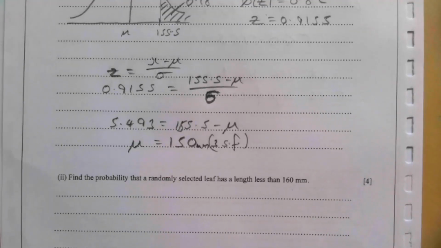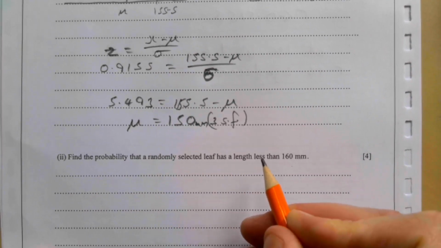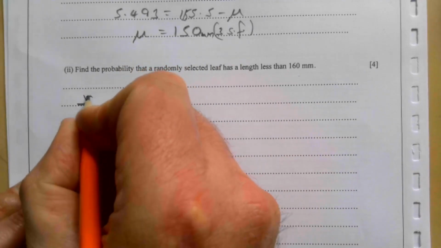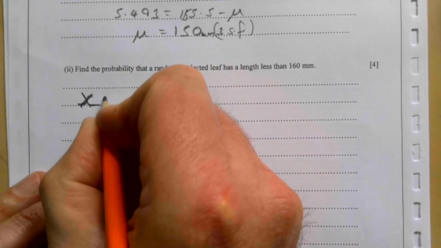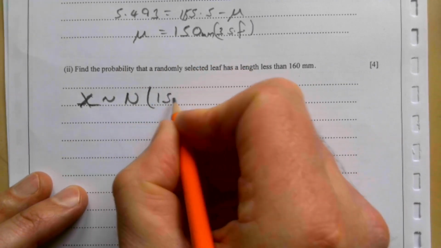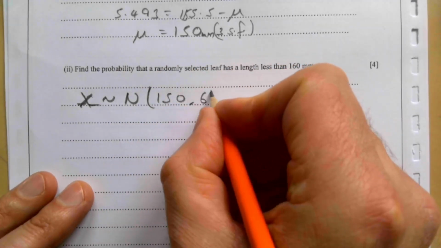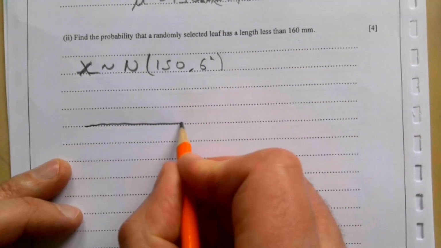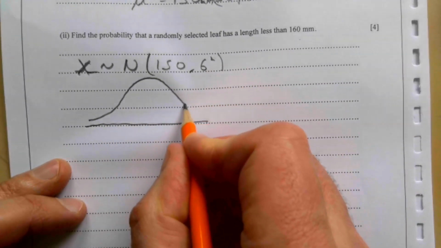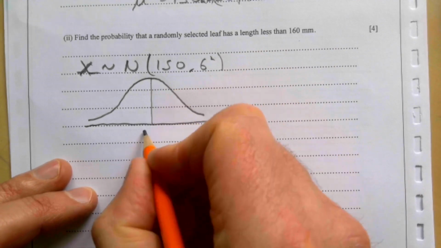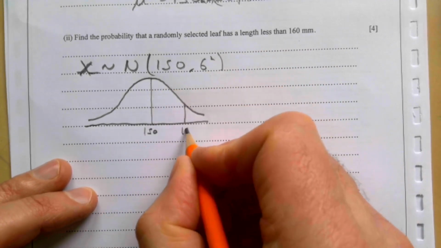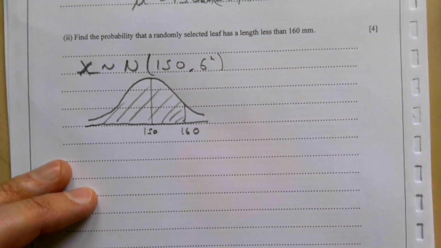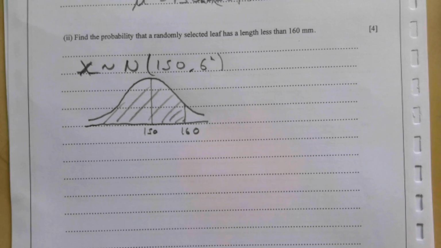Part 2 then, find the probability that a randomly selected leaf has length less than 160. So we now know where we are. We have our value of X, as it really should be a capital X, normal distribution, 150, and then 6 squared. So 150 being my mean, and 6 squared being my variance. And we're trying to work out the area, the probability less than 160. We know this is 150 here, and we know this is 160, and I'm trying to find this area here. So we can do it a couple of different ways.